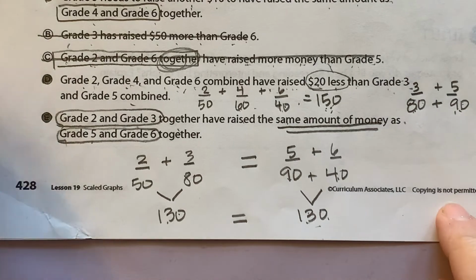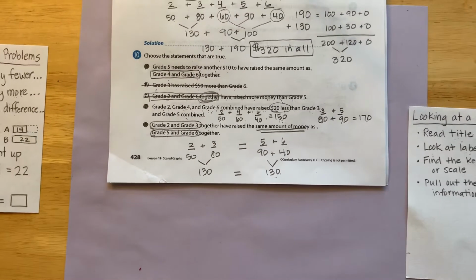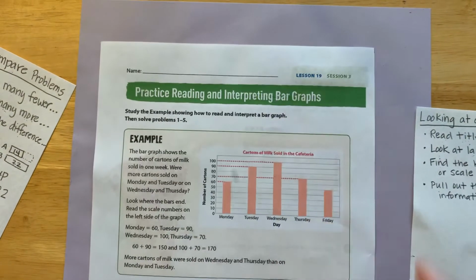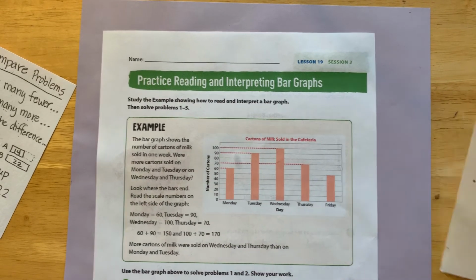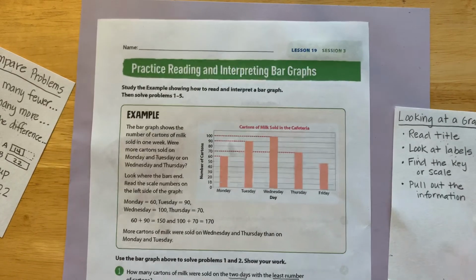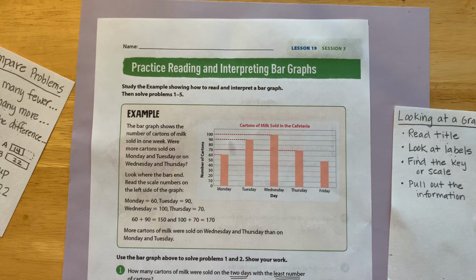Now let me zoom out so we can see all of our papers. What you're going to do next is take out your practice page. With your practice page, you have a new graph. So make sure you use your graph rules on how to look at a graph. Take time to study and then go ahead and answer the problems. And when you're done, come back and we'll go over the answers.